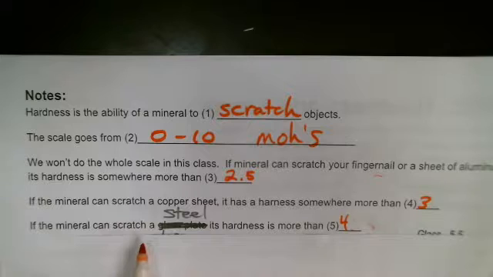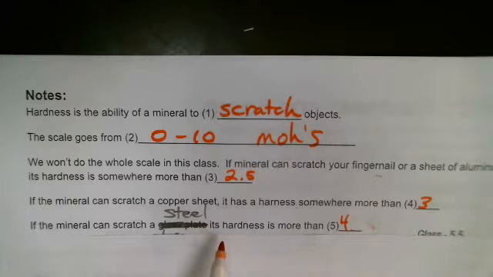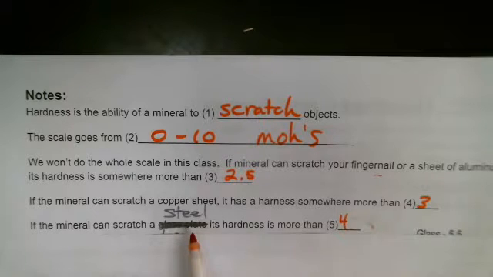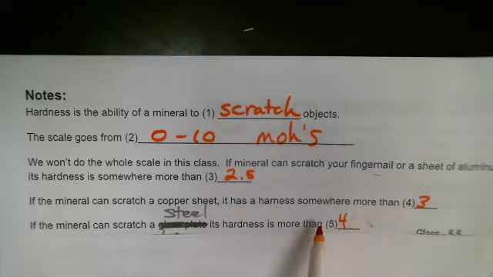If a mineral can scratch a steel plate, its hardness is more than 4. Steel has a hardness of 4. So if you can scratch it, the thing that you are using to scratch is something harder than 4. We don't know how high, but it's something bigger than a 4.